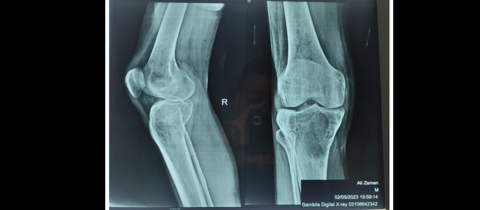Based upon the radiographic findings, the location of the lesion and the age of the patient, the most probable diagnosis, the top differential is giant cell tumor, and the second top differential is aneurysmal bone cyst.